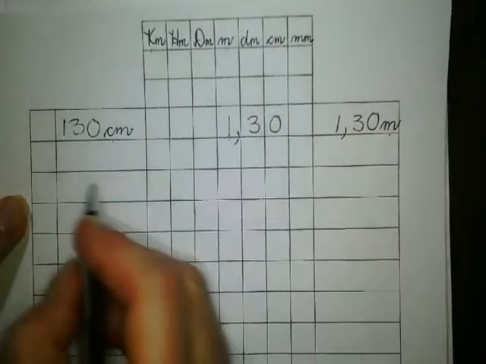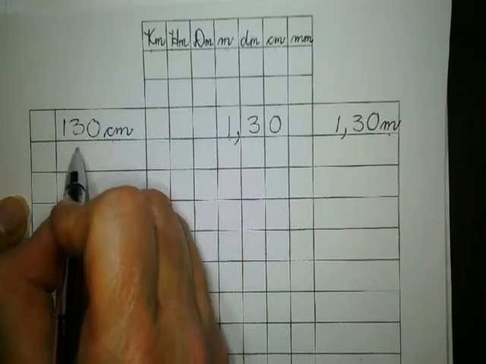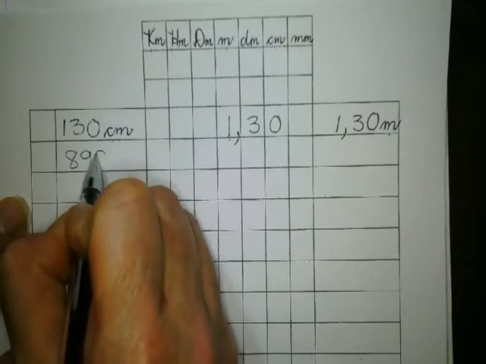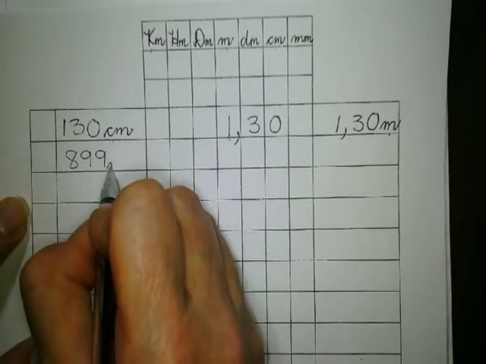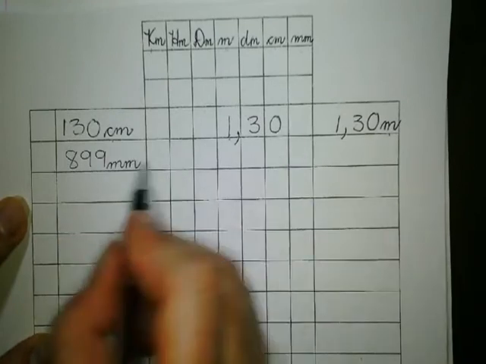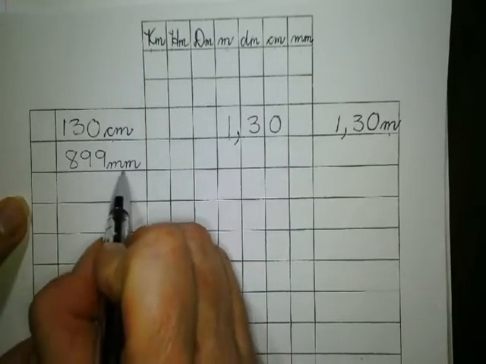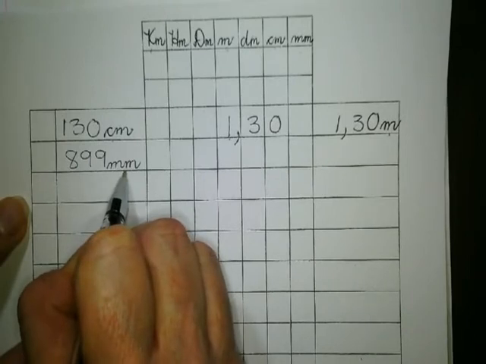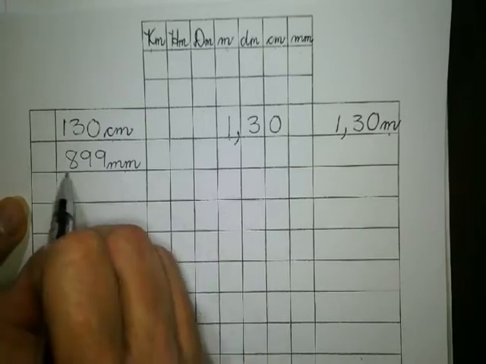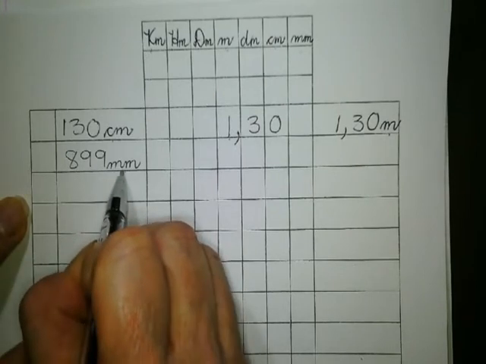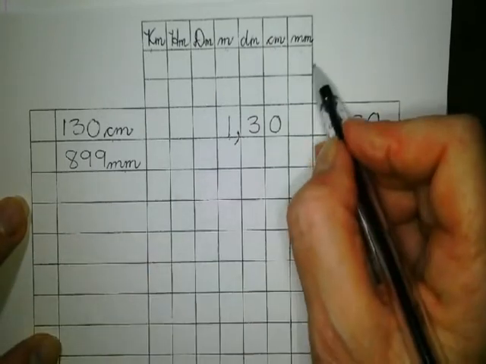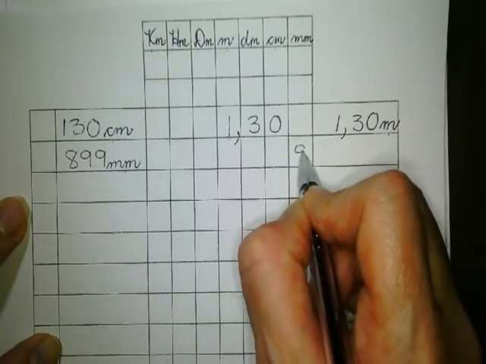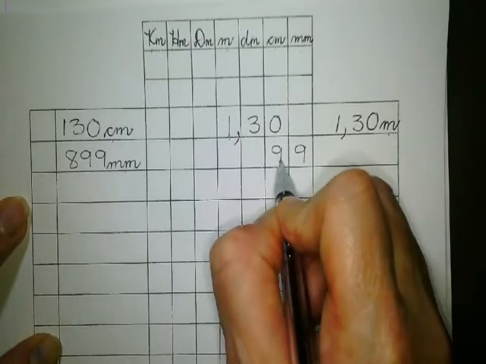Let's have a look at the next one. The same thing. I'm going to write the numbers they give us, and we also have to look at the units they gave us and what we have to convert it to. So first of all we go to the millimeter column. At the millimeters we go down and start writing the numbers from the back. So it's going to be 9, 9 and an 8.